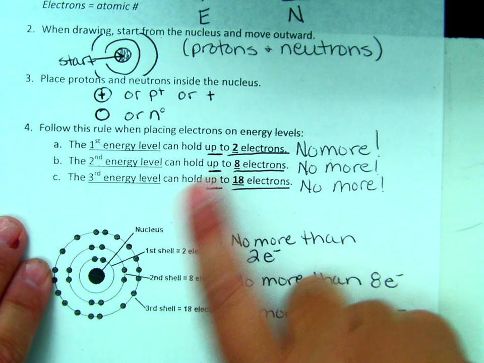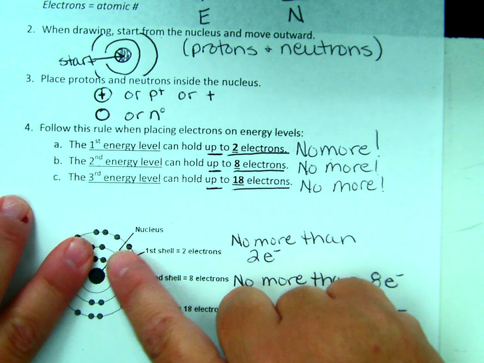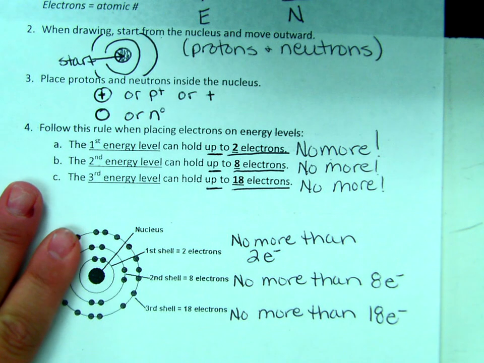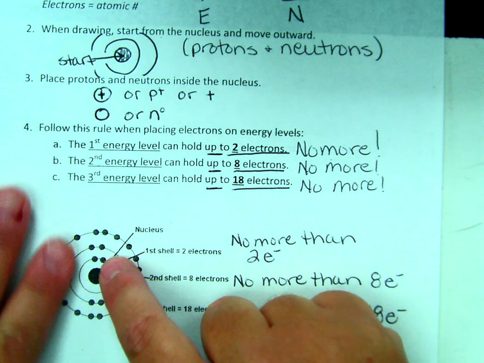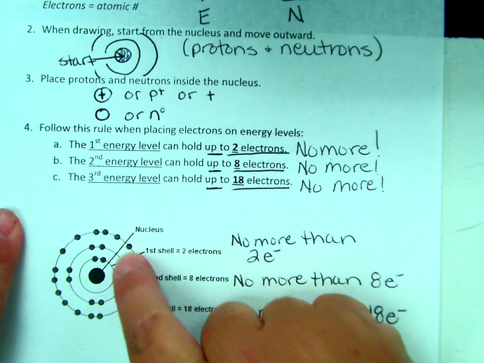So if you have more than 2, let's say 3, you would put 2 on the inside and 1 on the outside. Let's say you need 9. You would put 2 on the inside and then 7 on the second energy level.